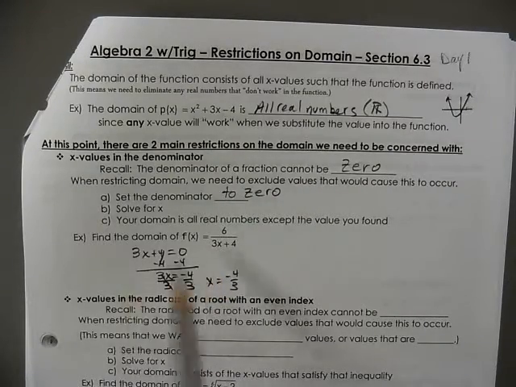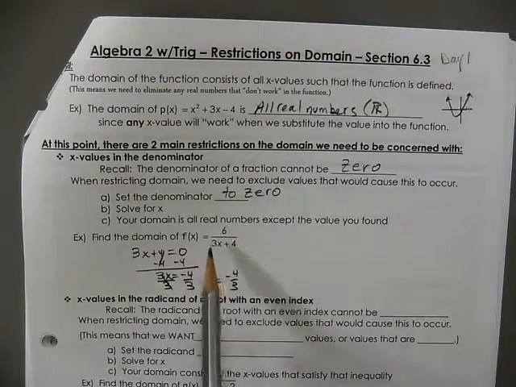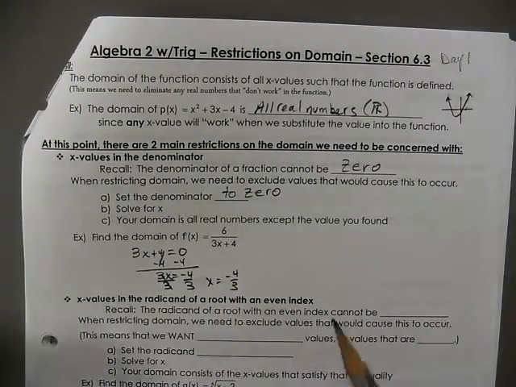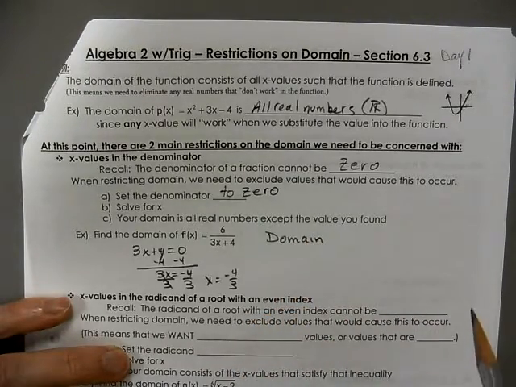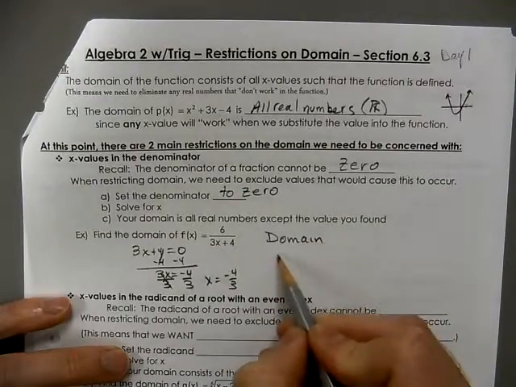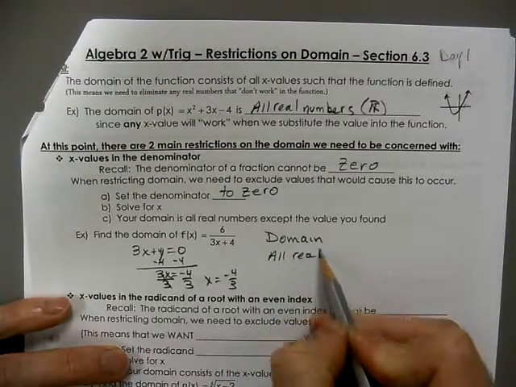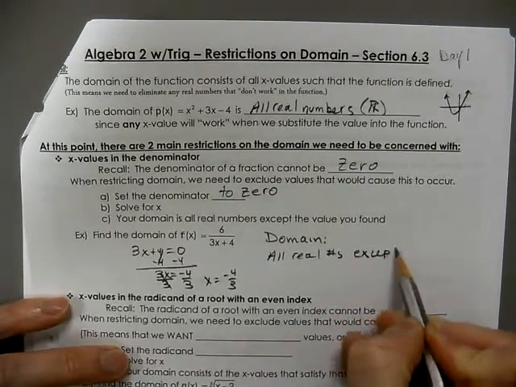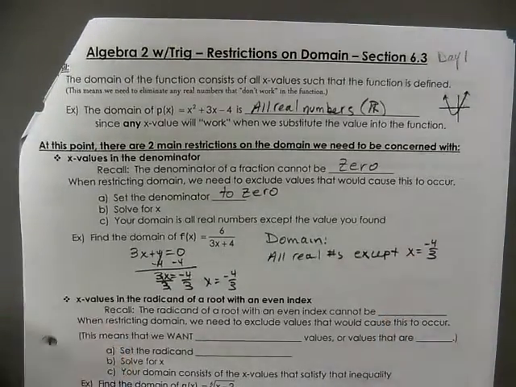So we can plug in any x value we want, 1 and 2 and 3, even 0. You can plug in negative 1, negative 2, any number you want, except you can't plug in negative 4/3. So the domain for this expression, or for this equation, is all real numbers except x equals negative 4/3.